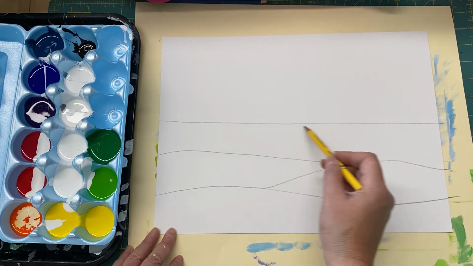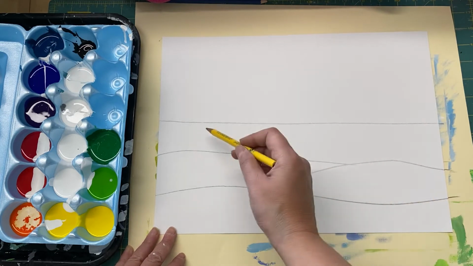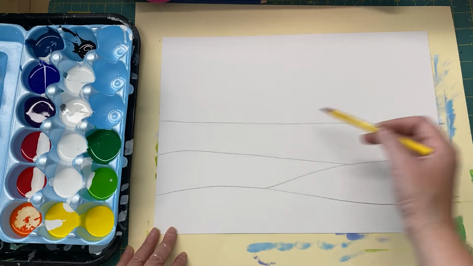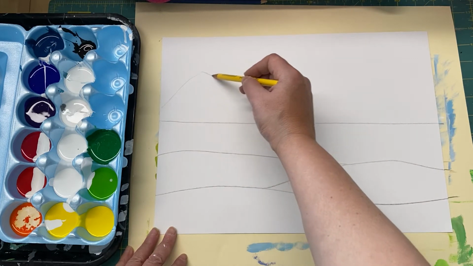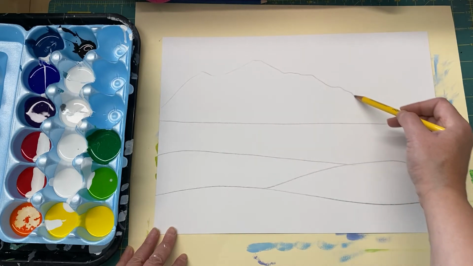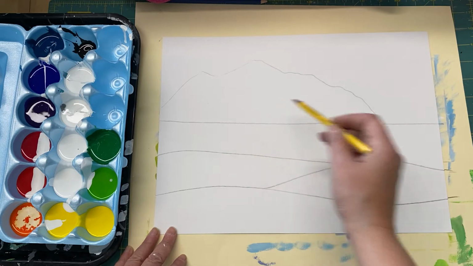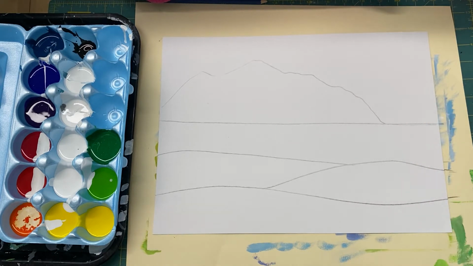Where my river is going to be, it's probably going to be pretty flat, based on the fact that water stays flat unless it moves into a different shape. But I'm going to leave it like that. It helps me with one of these first times, knowing what I want for my landscape. This is going to be my mountain, and this probably will be the horizon line of water where the sky will meet. Okay, so I've got that down, just a couple of simple lines.